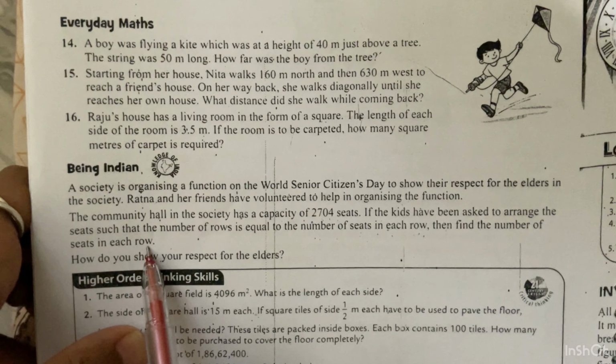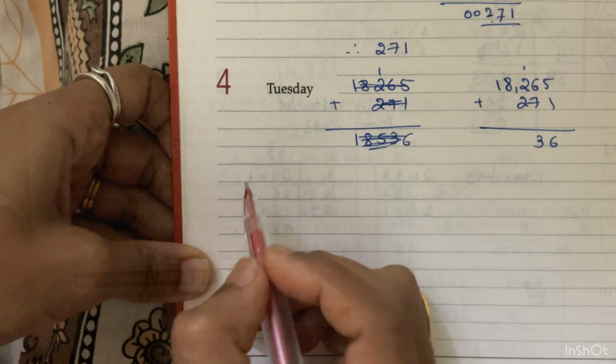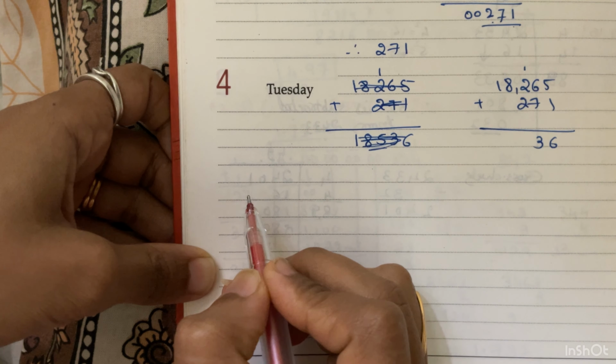First, this question we will understand with a rough calculation, then we will find the number of rows or number of seats in each row. In the question they have clearly mentioned that the number of seats in each row should be equal to the number of rows. For example, if the number of rows is 3, it means 3 seats should be there in one row, like here: 1 2 3, 1 2 3, 1 2 3.